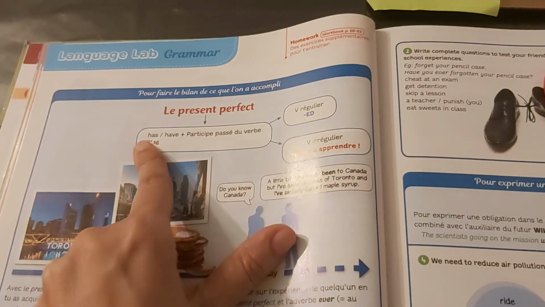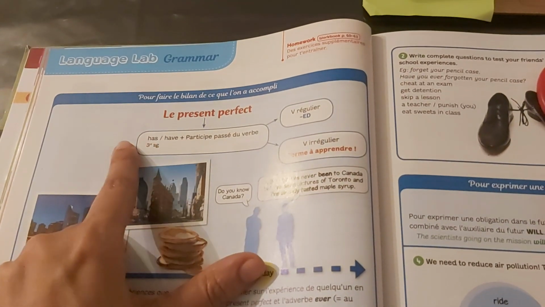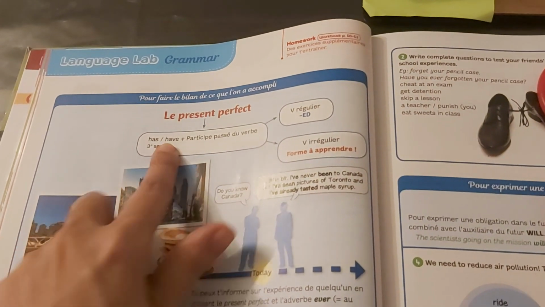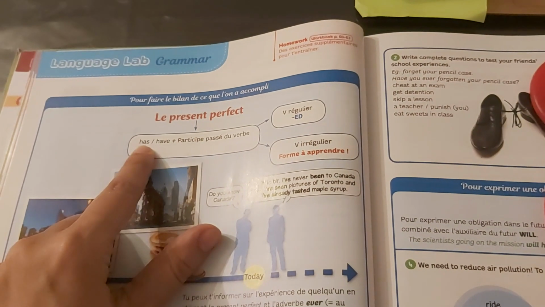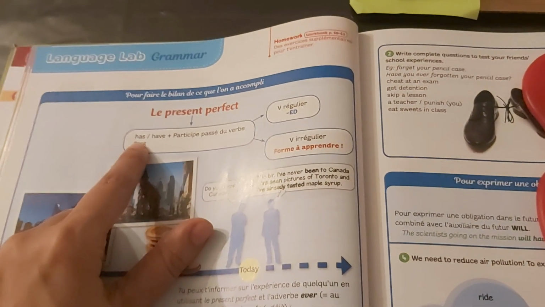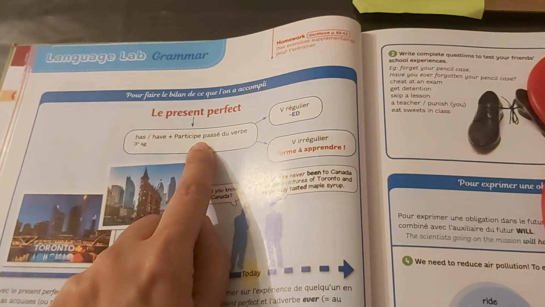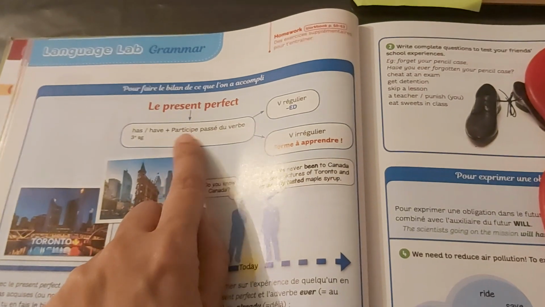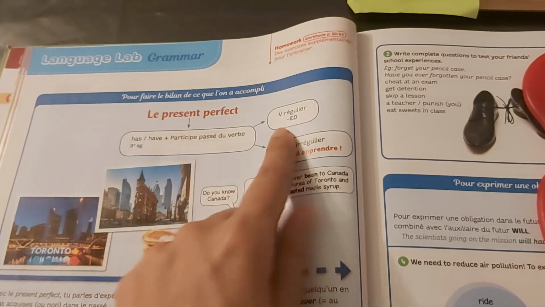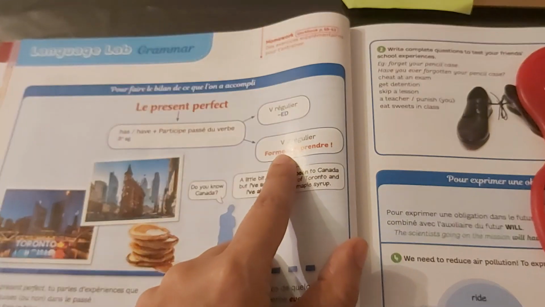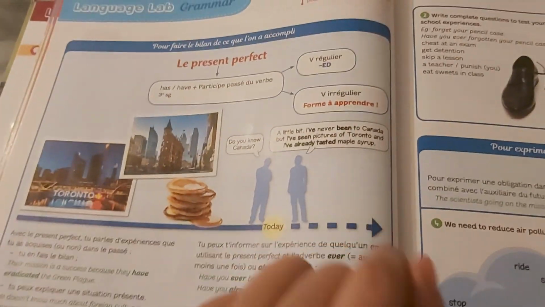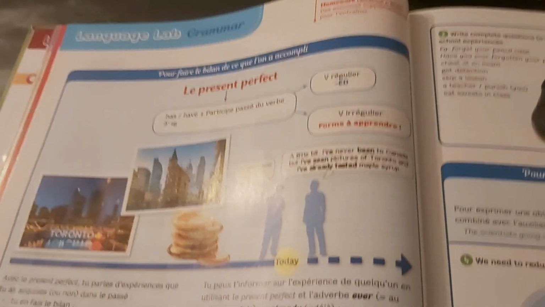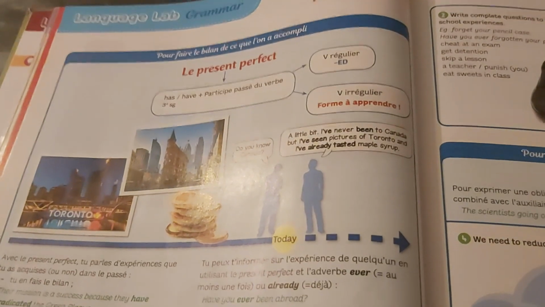Okay, so first, for I, you, we, they, we use have. For he or she, we use has, and plus we use the past participle, participe passé. Past participle can be a regular verb or an irregular verb, okay? If it is a regular verb, you're going to add ed. If it's irregular, you need to learn them by heart.